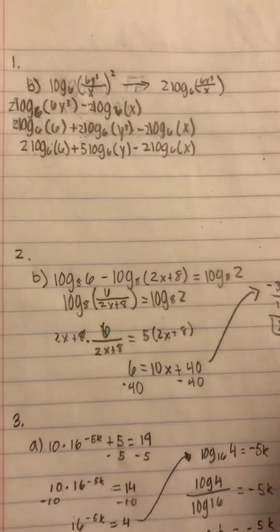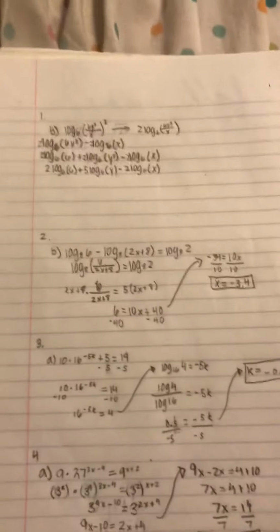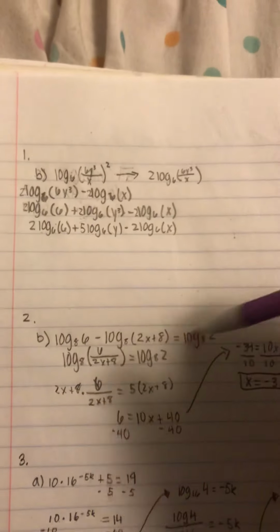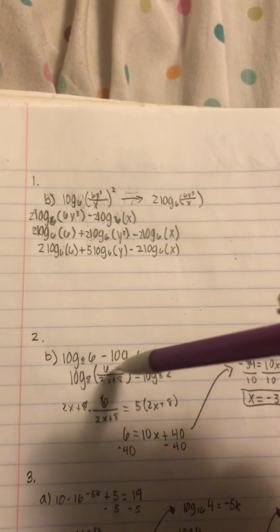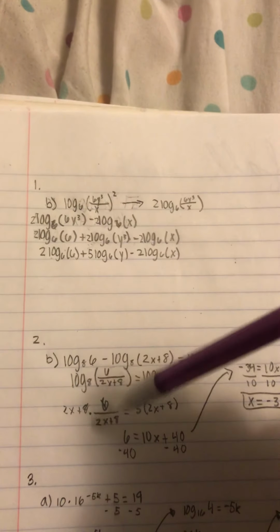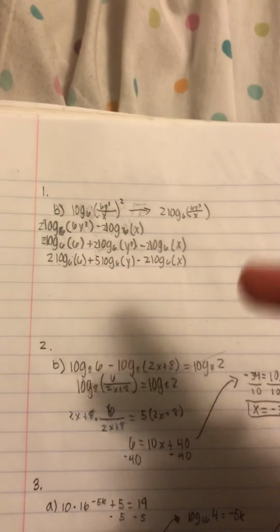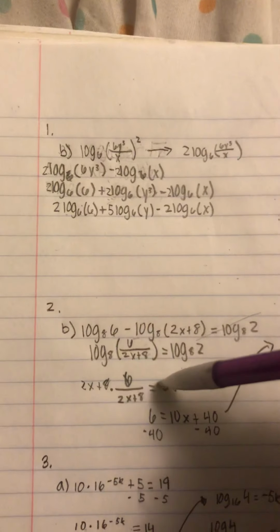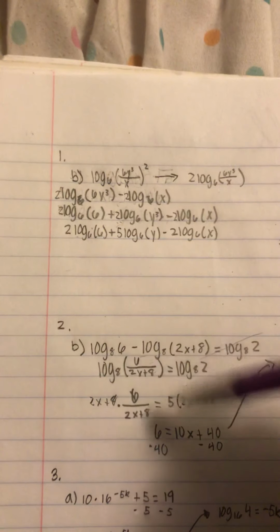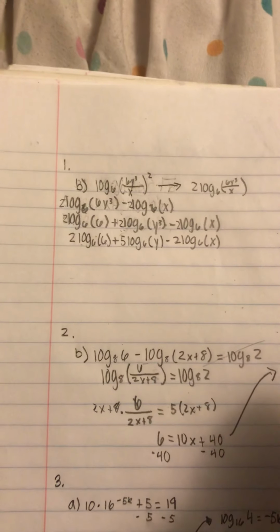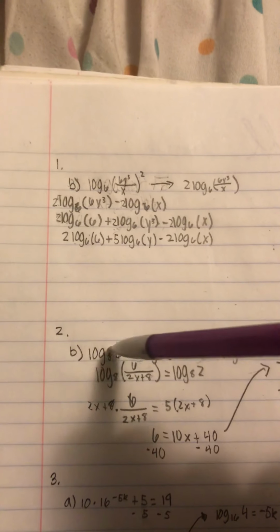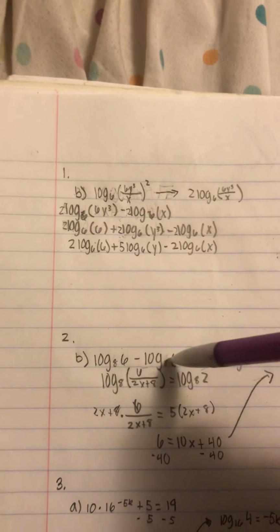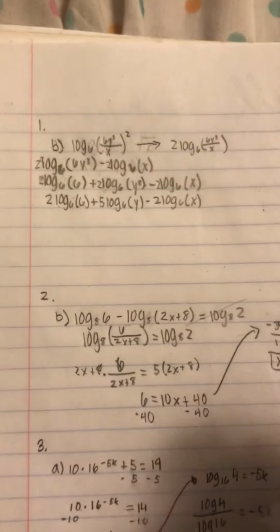And then for number 2, we are going to be solving a logarithmic equation. So first thing you do, since it is subtraction, you're going to use division just like up here. It's basically switched. So since that is first, it'll be in the numerator, and that's second, it'll be in the denominator, and that stays the same. And we can do this because they both have the same base.